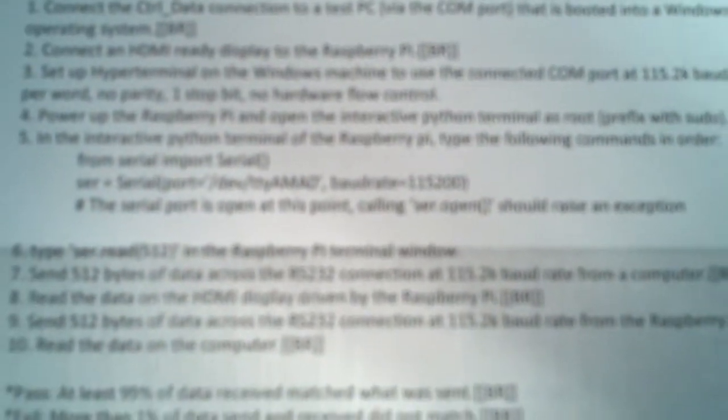So it starts off with from serial import Serial, and that is from a module called PySerial, which allows for interaction with a computer's serial ports.